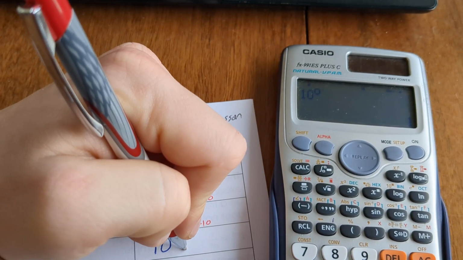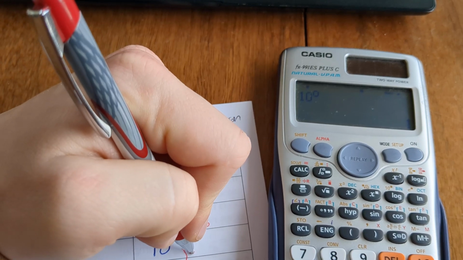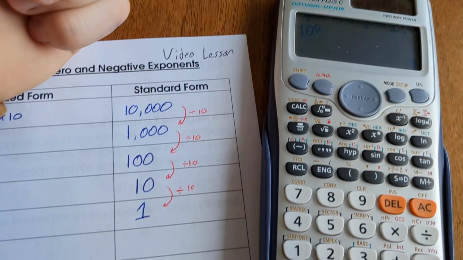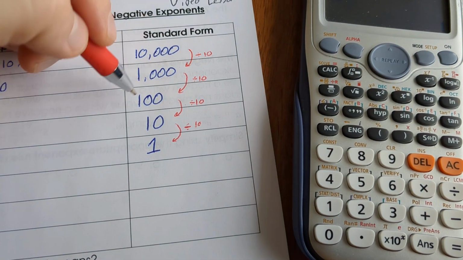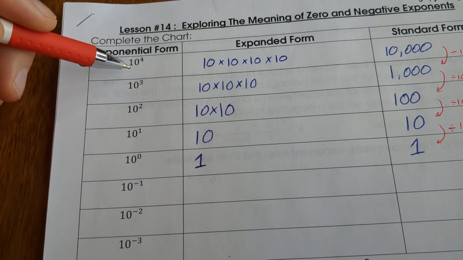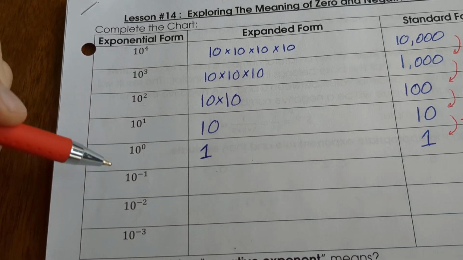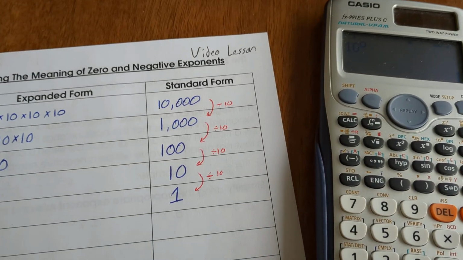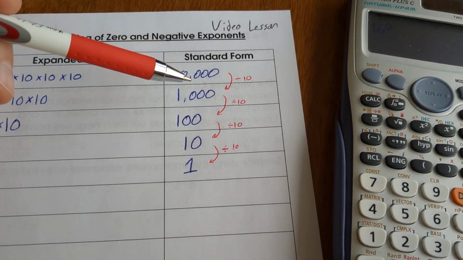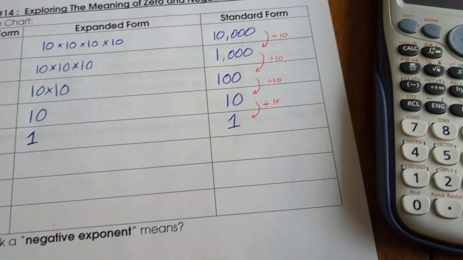And now we're just continuing that same pattern. So 10 divided by 10 is 1. That's why, if we continue this pattern of the exponents going down, 10 to the power of 0 is 1, because as our exponents go down by 1, we're really just dividing by 10 each time.